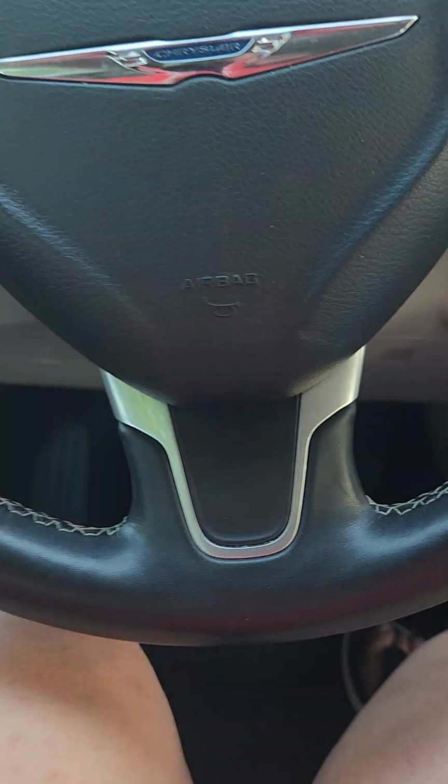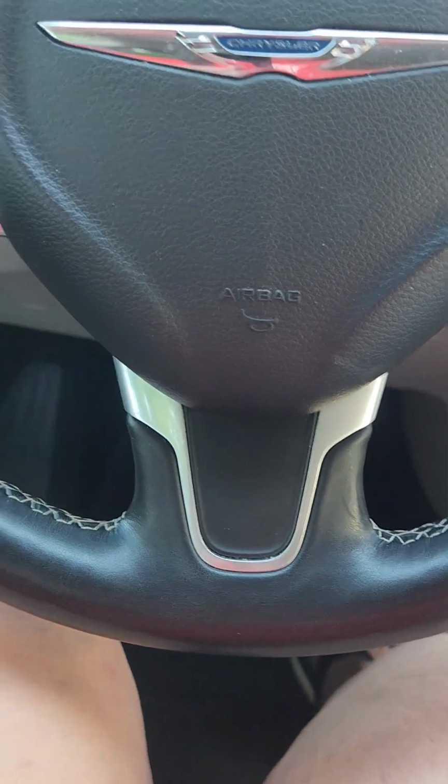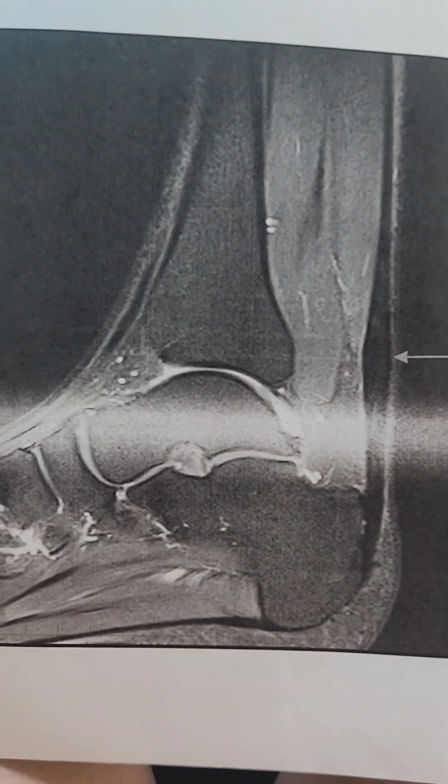I was going to show you also on MRI. Those that know, I am an X-ray tech. I do CT, CAT scan, MRI, and X-ray. And so every chance I get, I like to show you what it would look like anatomically on an X-ray or CT or an MRI.